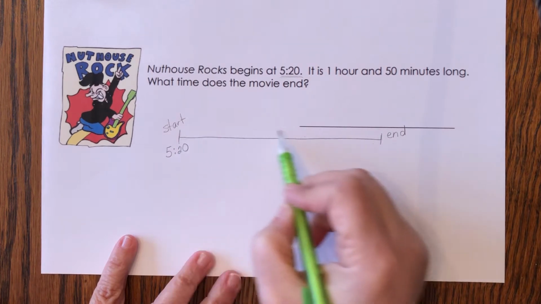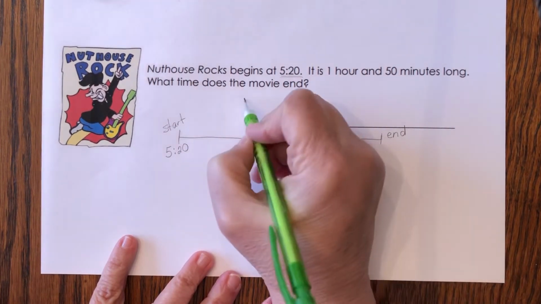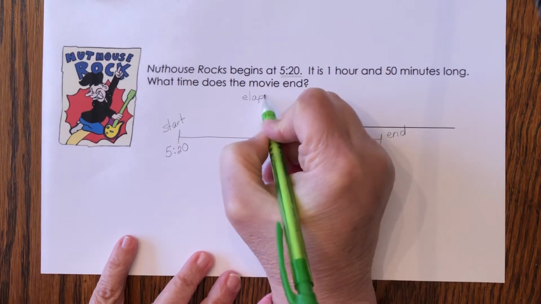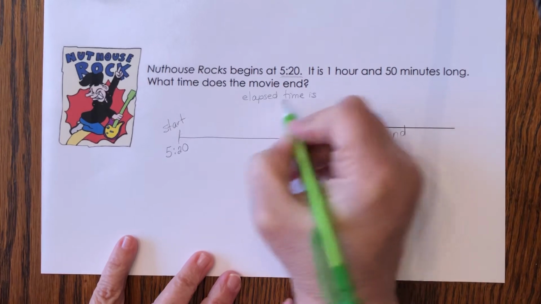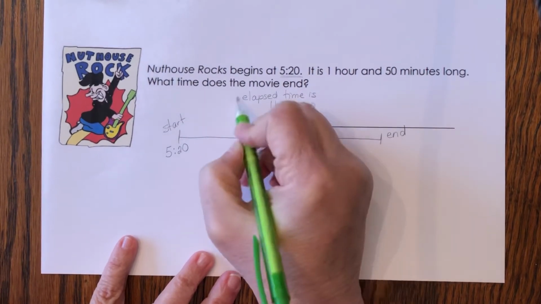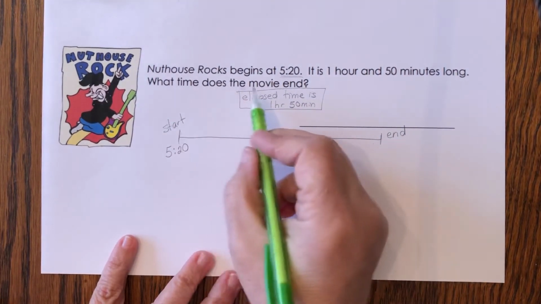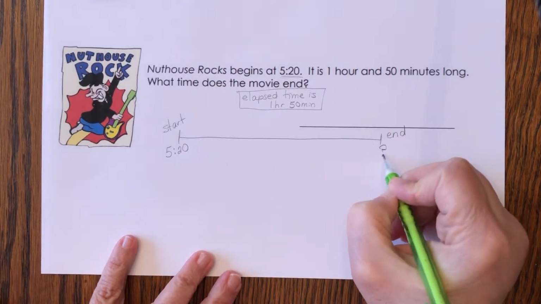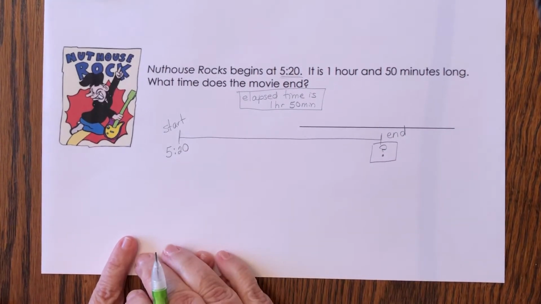So the elapsed time is an hour and 50 minutes. Okay, we have that. What time does the movie end? This is what we're trying to solve for. What time does the movie end?